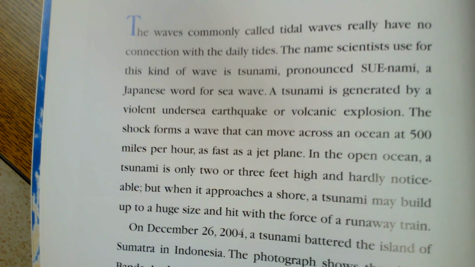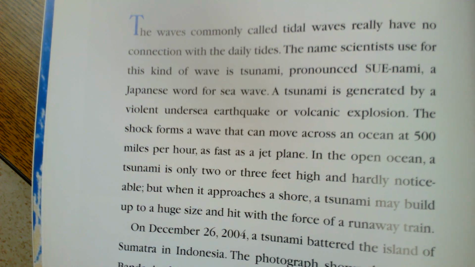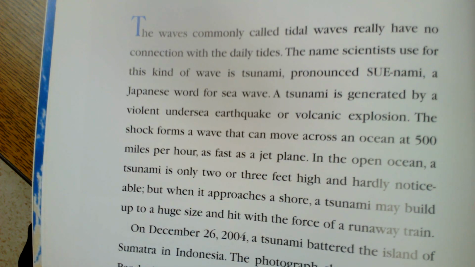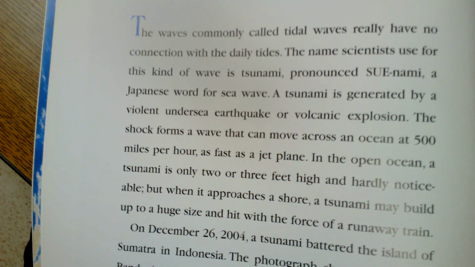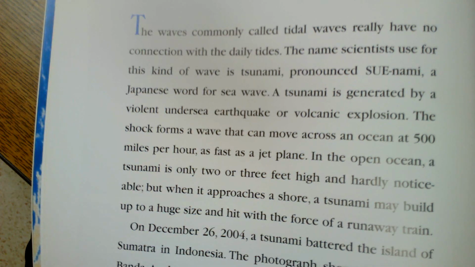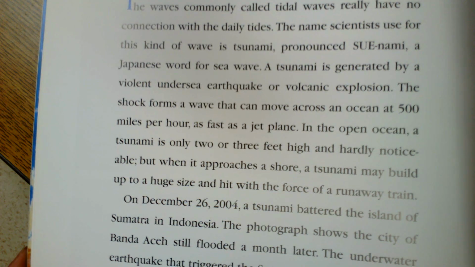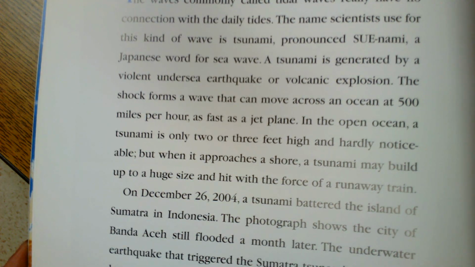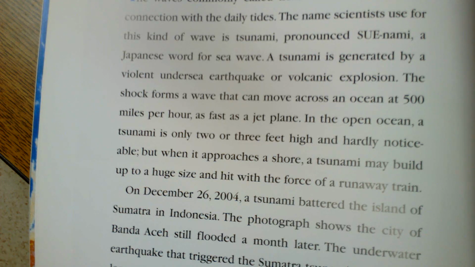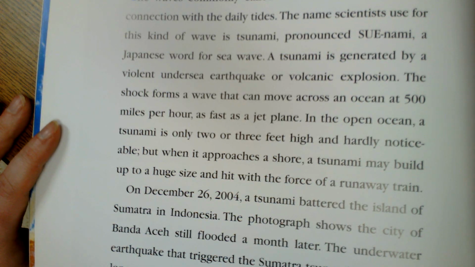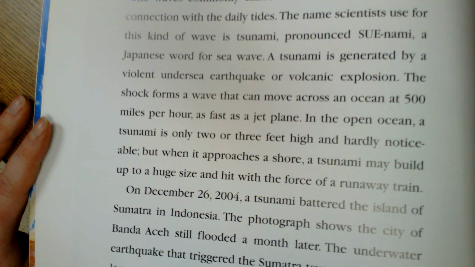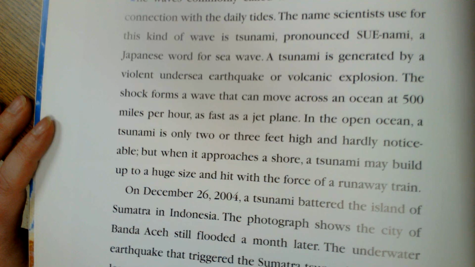The waves commonly called tidal waves really have no connection with the daily tides. The name scientists use for this kind of wave is tsunami, a Japanese word for sea wave. A tsunami is generated by a violent undersea earthquake or volcanic explosion. The shock forms a wave that can move across an ocean at 500 miles per hour, as fast as a jet plane. In the open ocean, a tsunami is only 2 or 3 feet high and hardly noticeable.